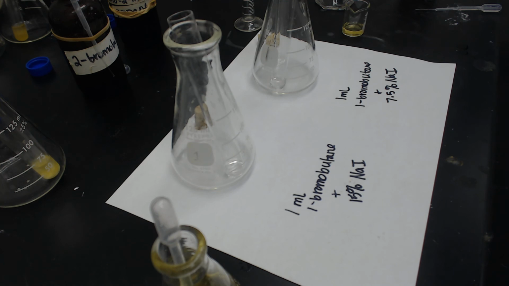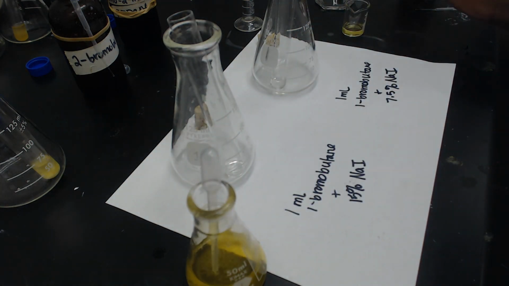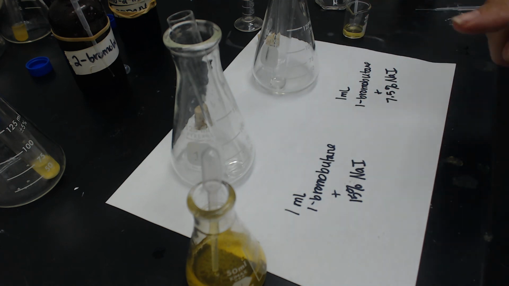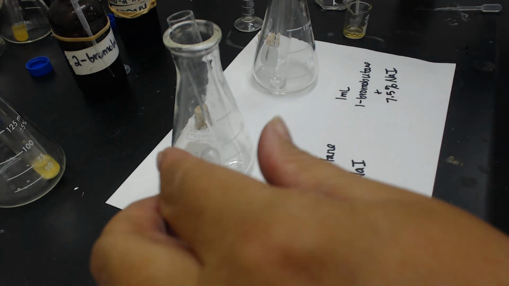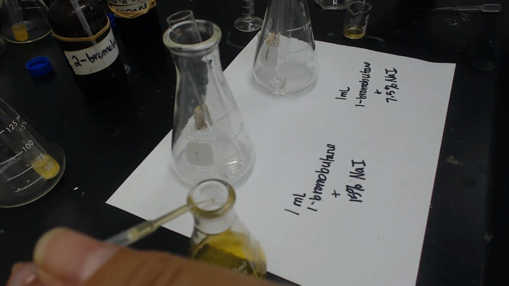All right, so if you have already studied the SN1 and SN2 reactions, you'll know why that matters. I had my 15% NaI in acetone, and then I diluted it half to make the 7.5, but I used water. And if you know anything about SN2 reactions, the water doesn't work. The acetone is an aprotic solvent. So let me try this again. I've got 1 milliliter of 1-bromobutane in each of these, and I'm going to add 20 drops of 15% to the left and 7.5% to the right.